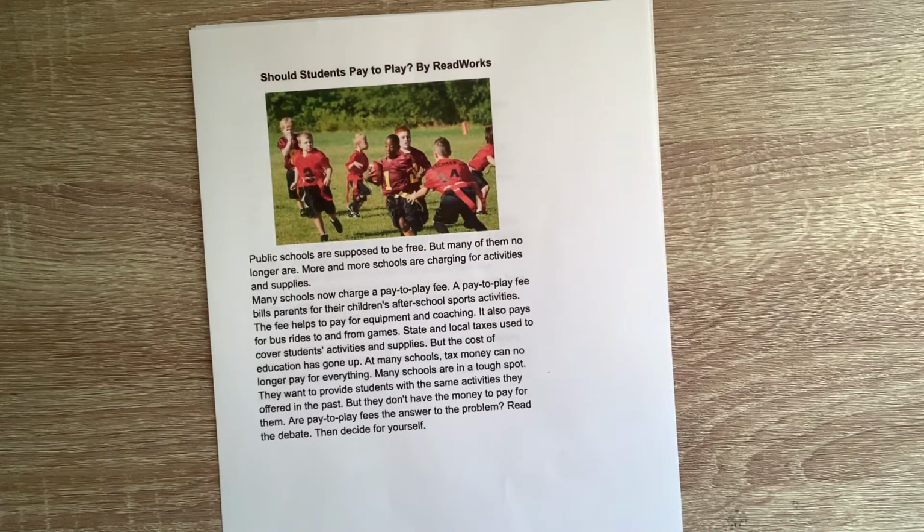Public schools are supposed to be free, but many of them no longer are. More and more schools are charging for activities and supplies. Many schools now charge a pay-to-play fee. A pay-to-play fee bills parents for their children's after-school sports activities. The fee helps to pay for equipment and coaching. It also pays for bus rides to and from games.